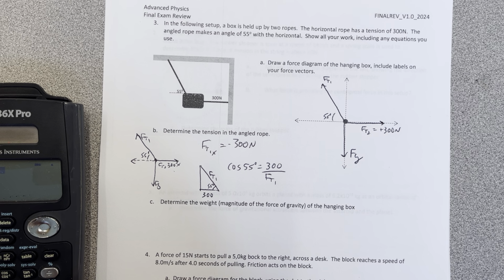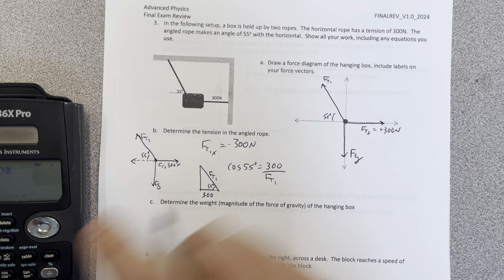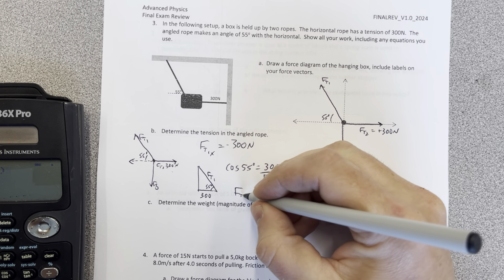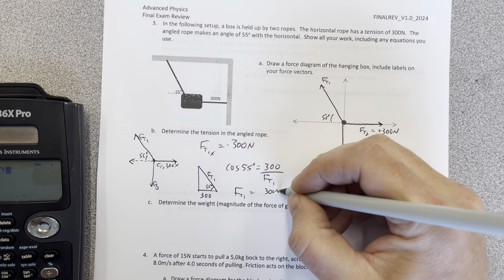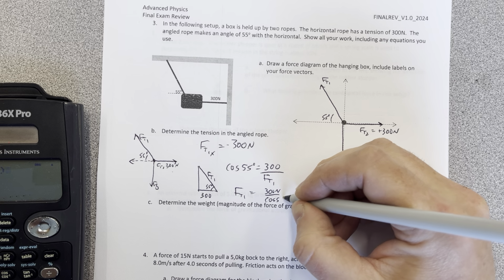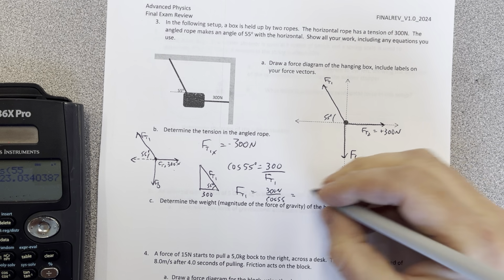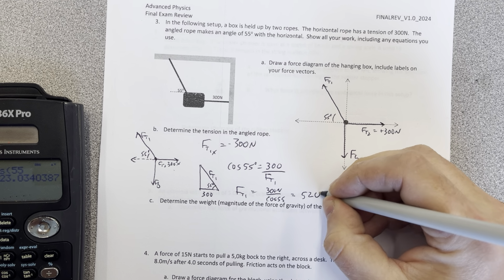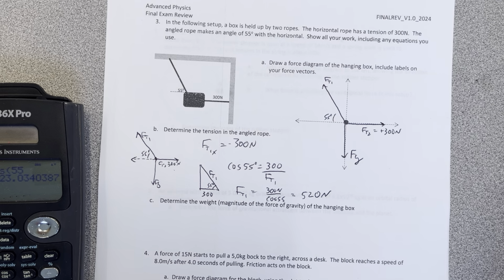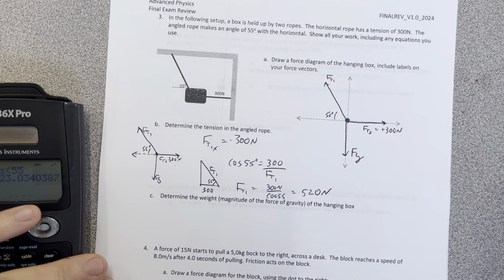Solve for FT1, so FT1 equals 300 newtons divided by the cos of 55. It's going to give us 520 newtons, to 2 sig figs.